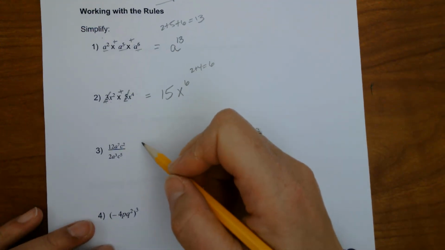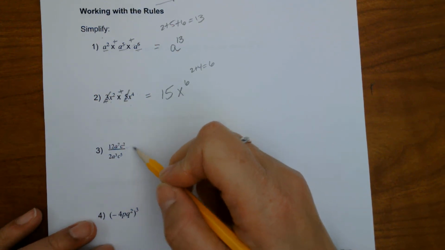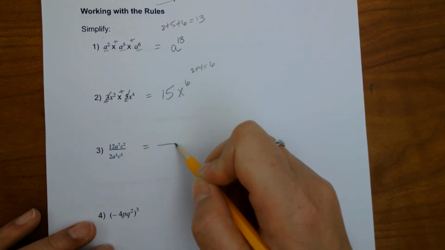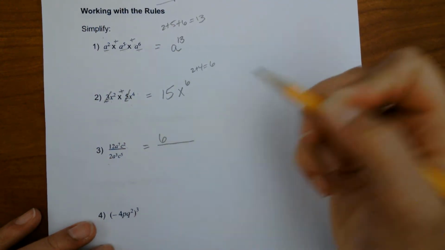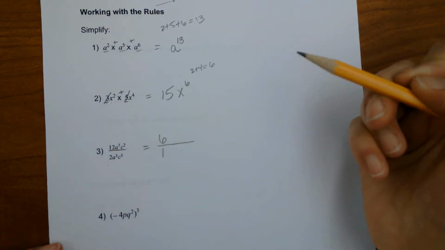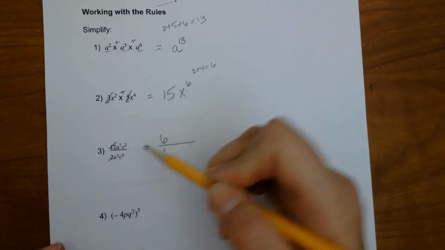Next, we're now moving into division. When we have division, again, take it step by step. First, divide out the numbers. 12 divided by 2. So that's going to give us 6. It's not going to give us 1 6. It's going to give us 6. You could put a 1 here if you want to do 6 over 1. So we're basically reducing the fraction. That's absolutely fine. So my 12 and 2 are taken care of.